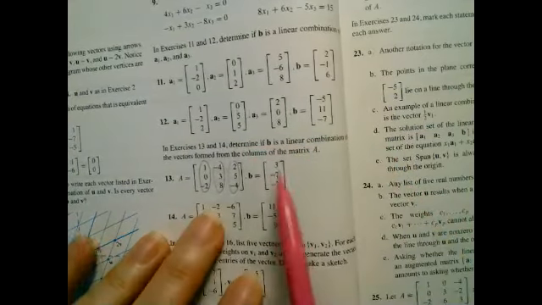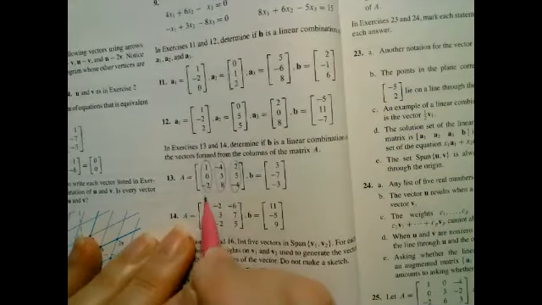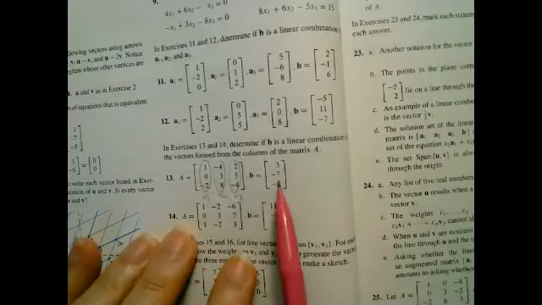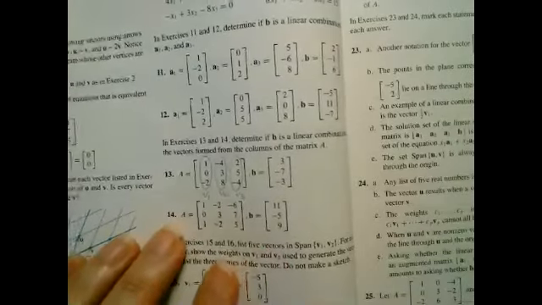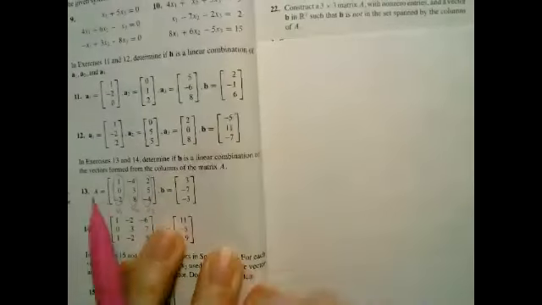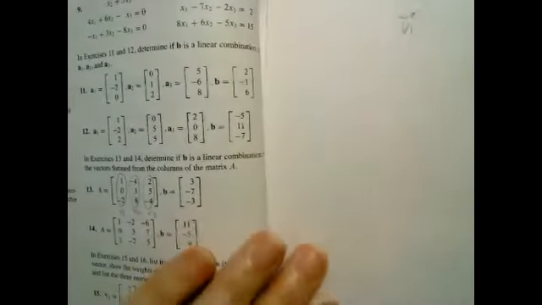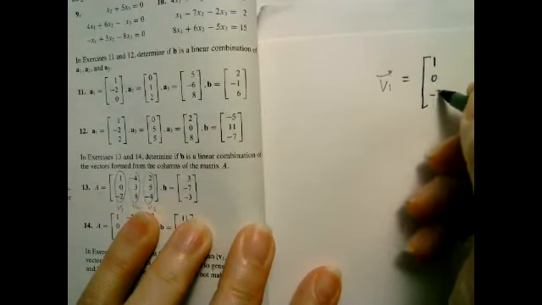So the question is, can you write B as a linear combination of, let me call this V1, this V2, and this V3. So the question is, is B a linear combination of V1, V2, and V3? Let us rewrite this question in the terms that I am using so far. So the columns of A are V1, which is 1, 0, minus 2.